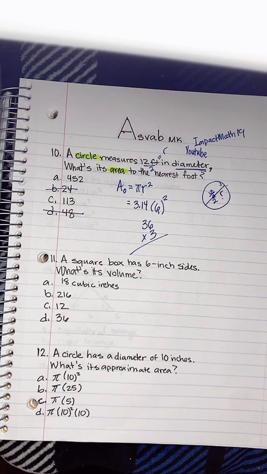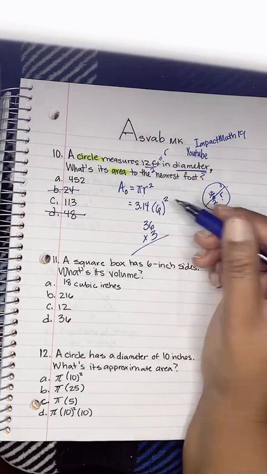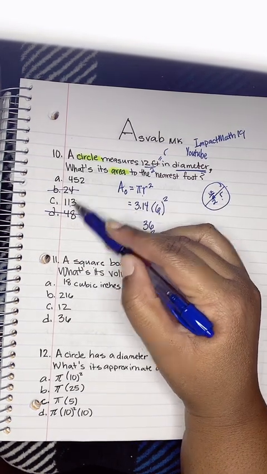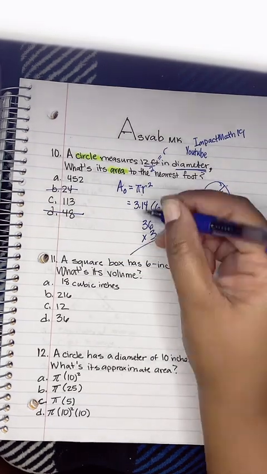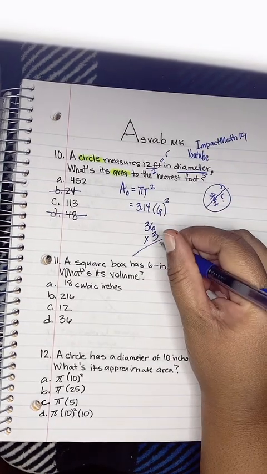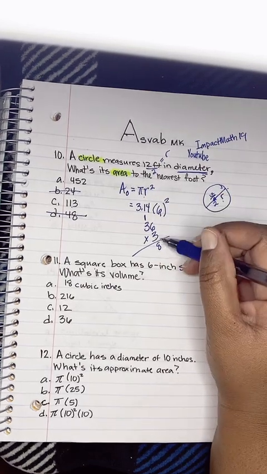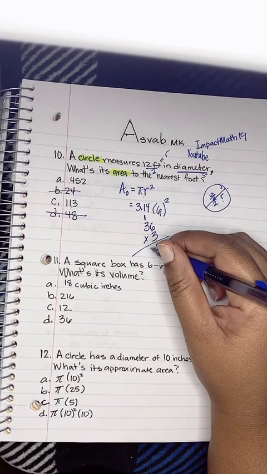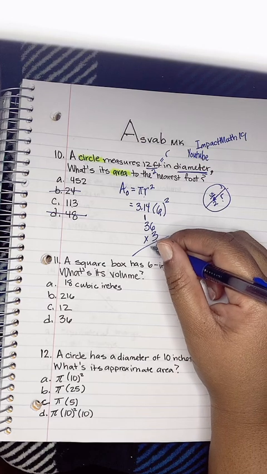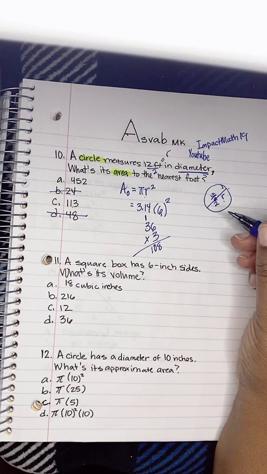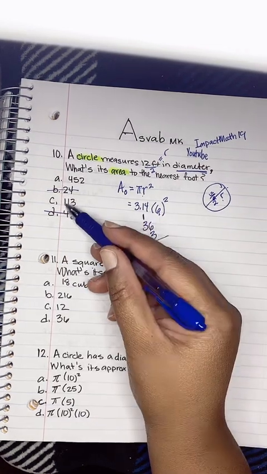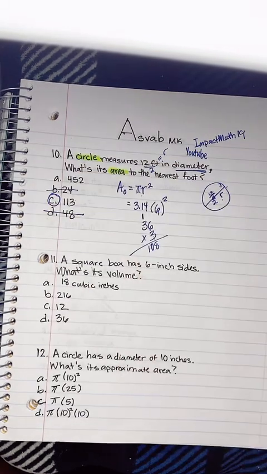Well, I don't know. So I'm going to just do this. I'm not going to worry about this 0.14 because the answers are so far off. Whatever this is closer to, that's what I'm going with. So 3 times 6 gives us 18. And then 3 times 3 is 9 plus 1 gives us 10. So 108. And if we did that 0.14, we'd probably get closer to 113. So C is our answer.